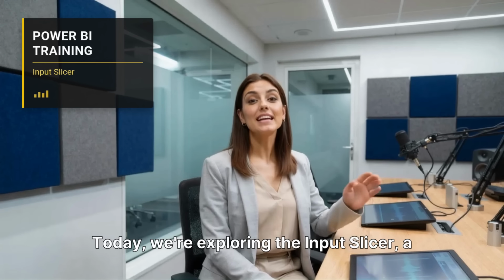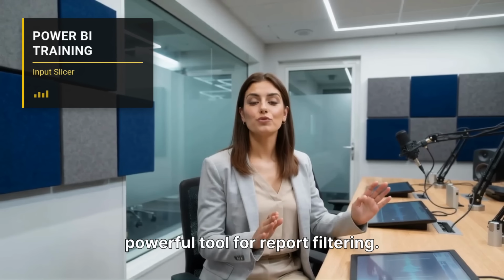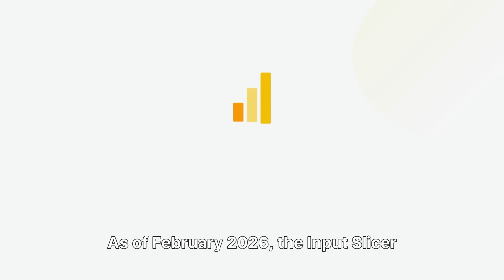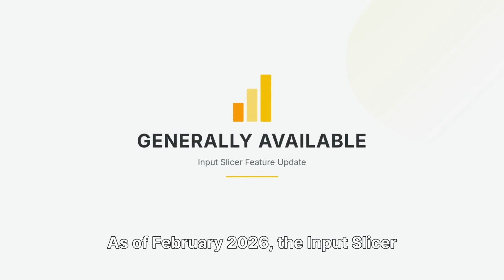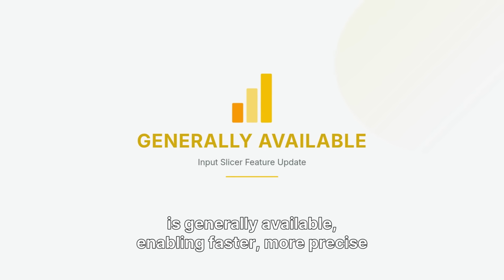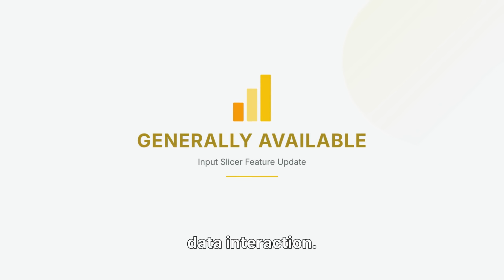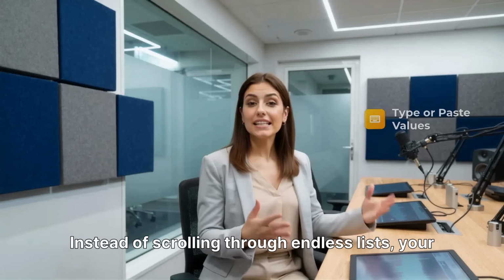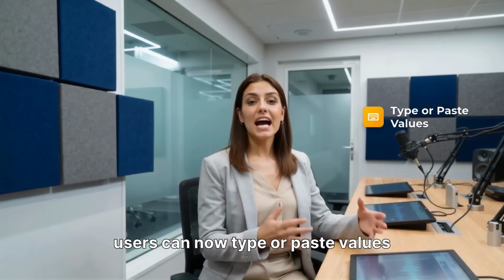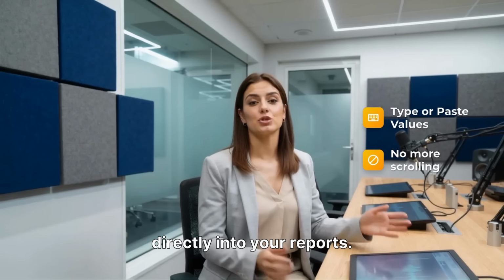Today we're exploring the Input Slicer, a powerful tool for report filtering. As of February 2026, the Input Slicer is generally available, enabling faster, more precise data interaction. Instead of scrolling through endless lists, your users can now type or paste values directly into your reports.